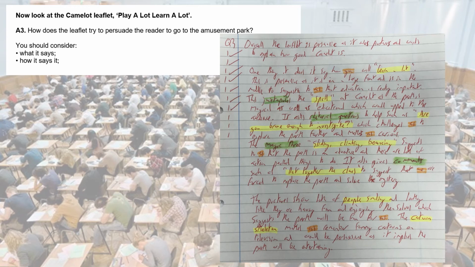It also gives commands such as, "Put together the clues", to suggest that we are forced to explore the park and solve the mystery. The pictures show lots of people smiling and looking like they're having fun and enjoying themselves, which suggests the park will be fun for us. The cartoon skeleton makes us remember funny cartoons on television, and this would be persuasive. It implies the park will be entertaining.